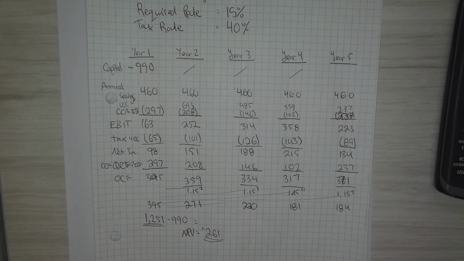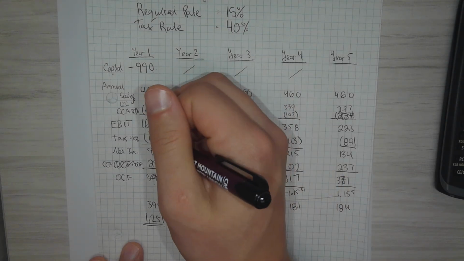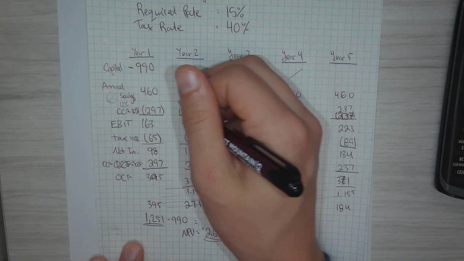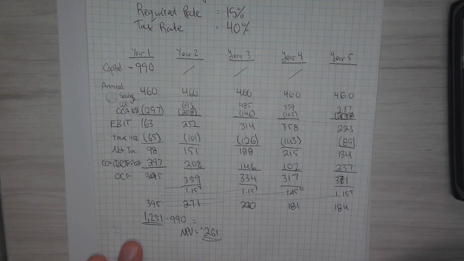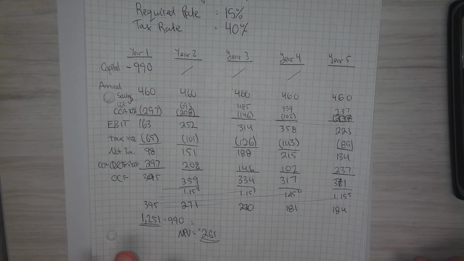Now this is definitely a rounded number, so this is going to change quite significantly if you were to do it without rounding everything, which we definitely did. Now there is a way to do it where we can just take all of these CCA amounts and do one formula instead of doing this chart. So on the next example, we'll give that a shot.